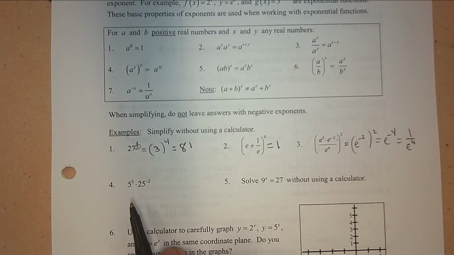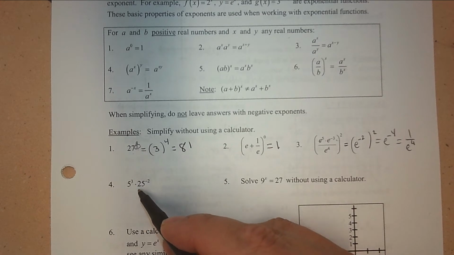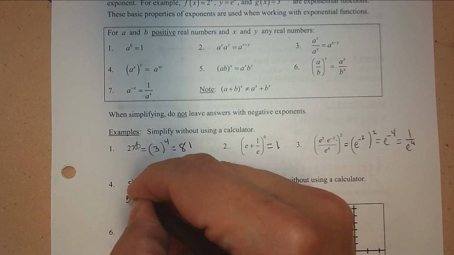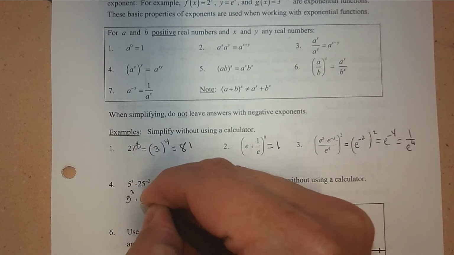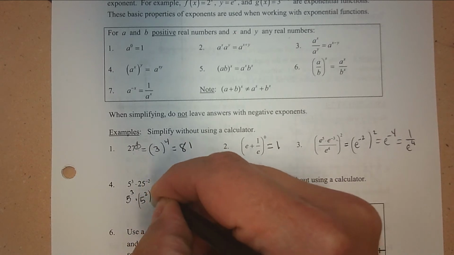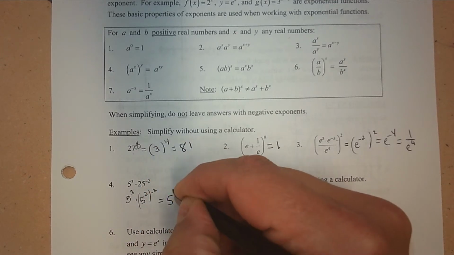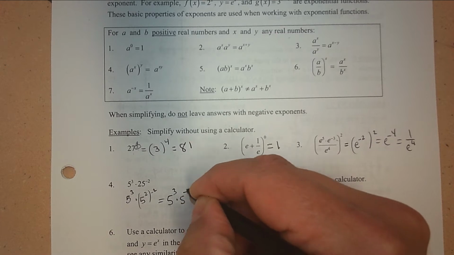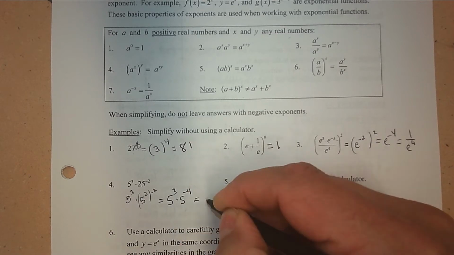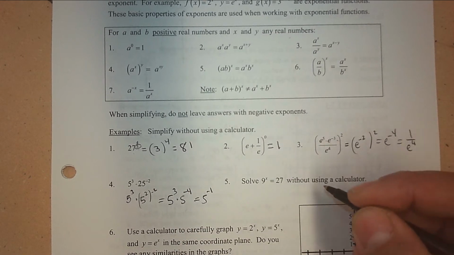Number 4, in order to combine this together, we're going to make the bases the same. So 25 is 5 squared to the negative 2. So it's 5 cubed times 5 to the negative 4. Add these together, that's 5 to the negative 1, which is 1/5.